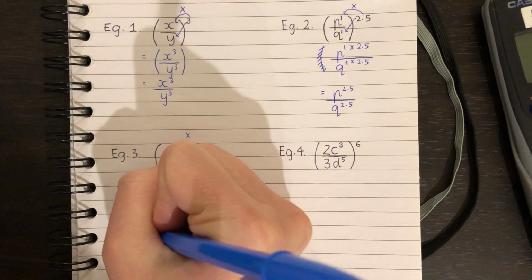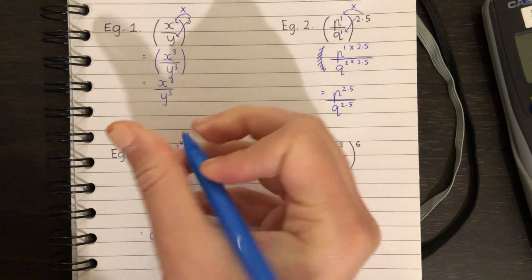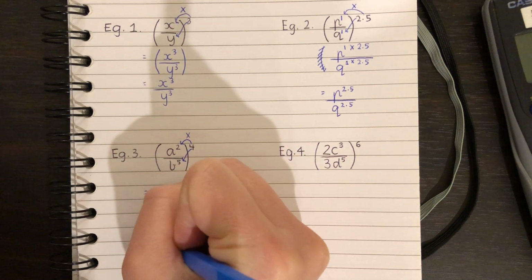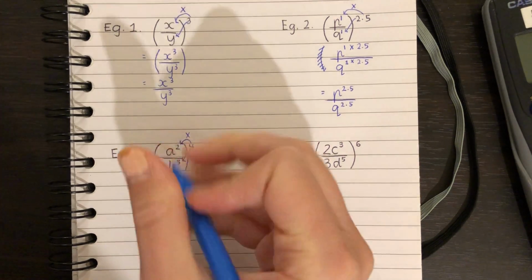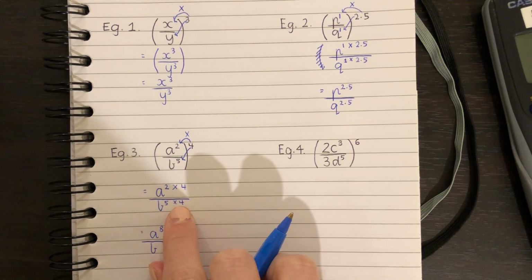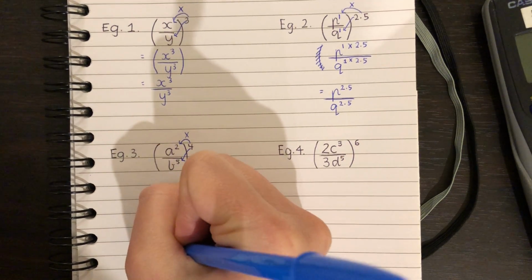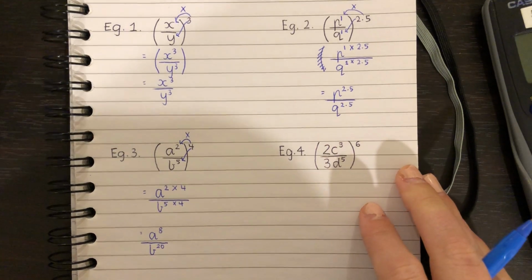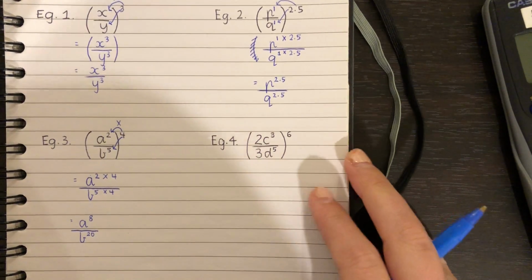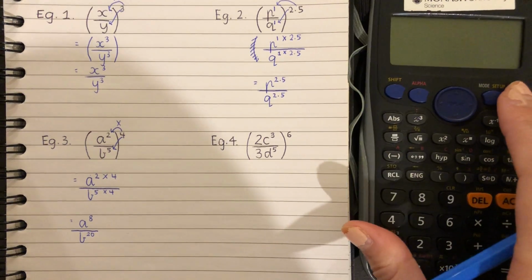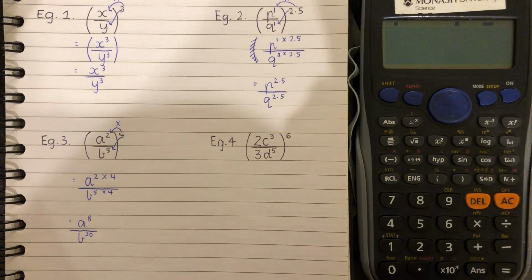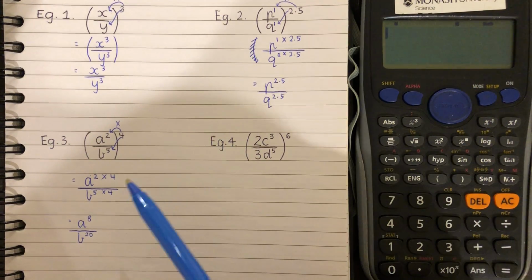Now let's get answers for these. We have A, 2 times 4 is 8. Divide by B, 5 times 4 is 20. And there's our final answer. Now, if you, like I've said, don't feel comfortable doing the multiplication in your head, you can use your calculator.